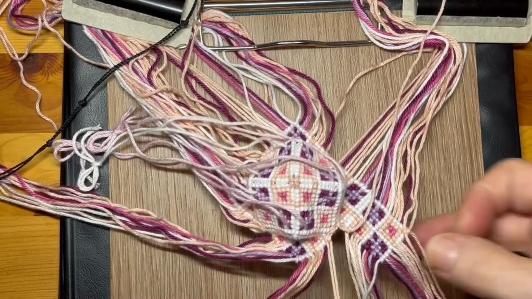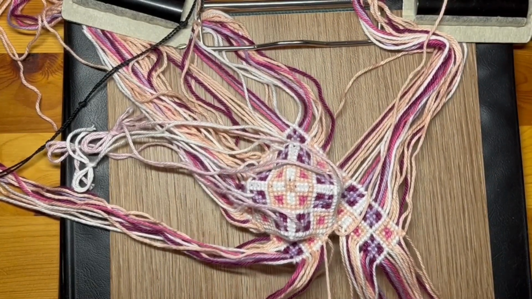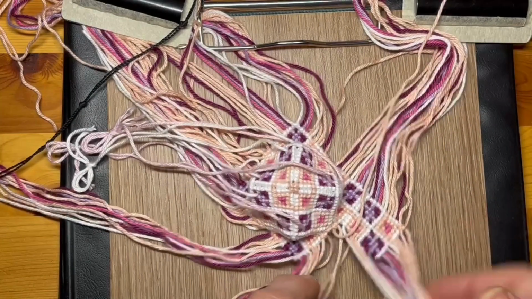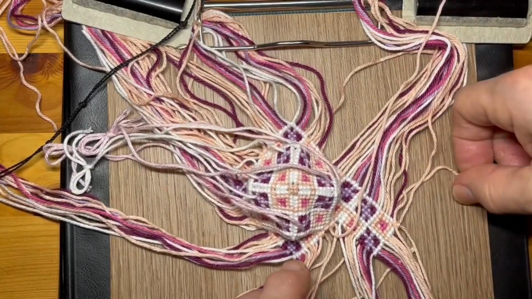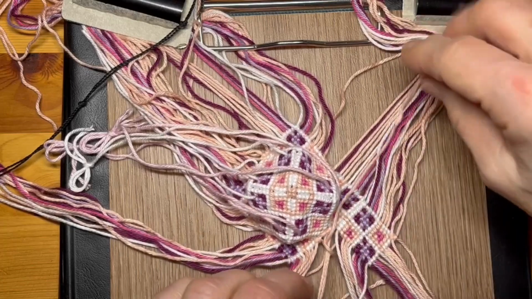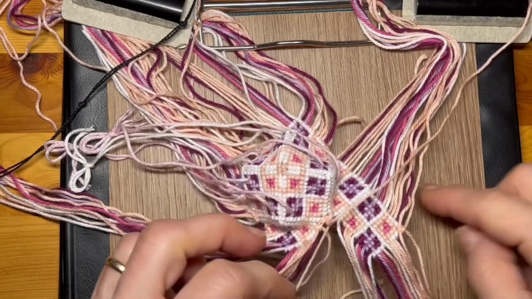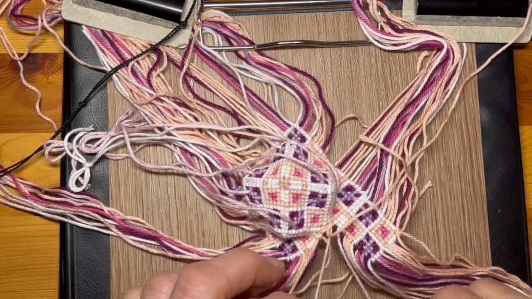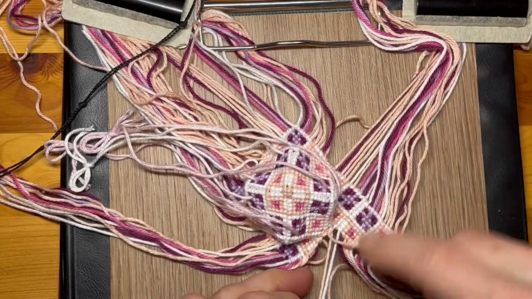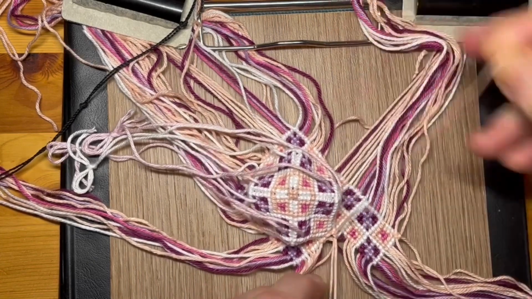So this will be the last one. This will go inside. This string that didn't make knots will form a loop, and then should include the white. So 1, 2, the white, and then a knot.